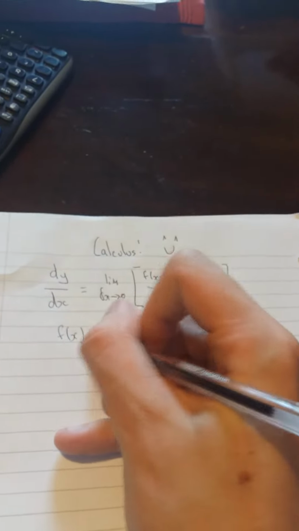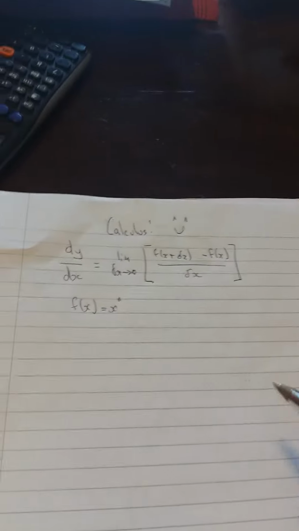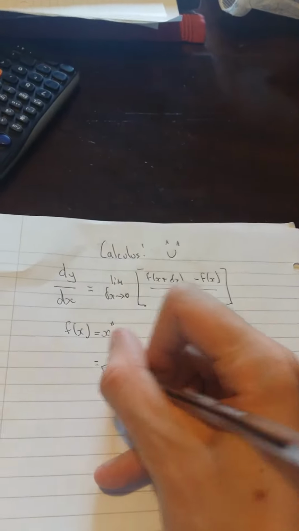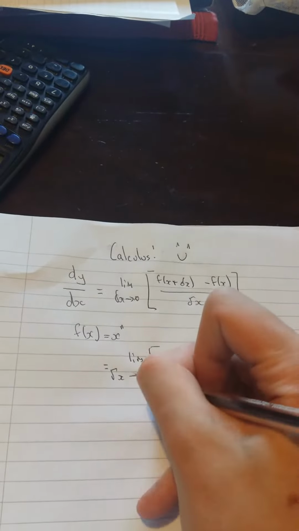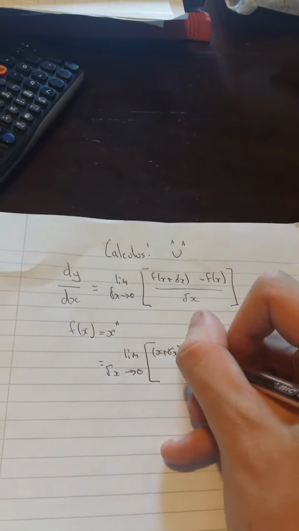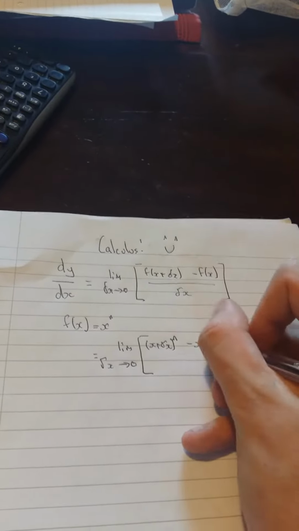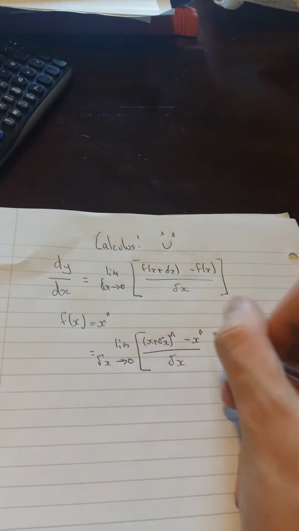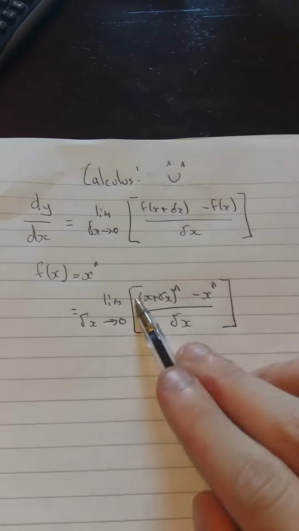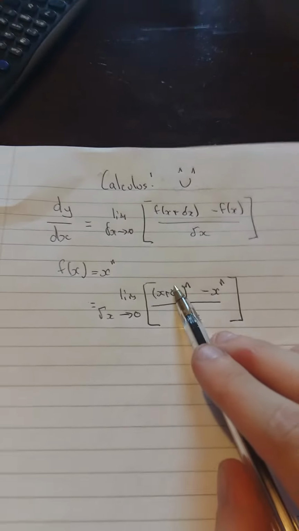So, what happens if we let f of x equal x to the n? Well, let's just sub that in here first. So you end up with the limit as delta x tends to 0 of x plus delta x, all of that to the power of n, minus x to the n, all over delta x. There you go. So, how are we going to solve this? Well, first, I'm going to focus on expanding this bracket using binomial theorem.